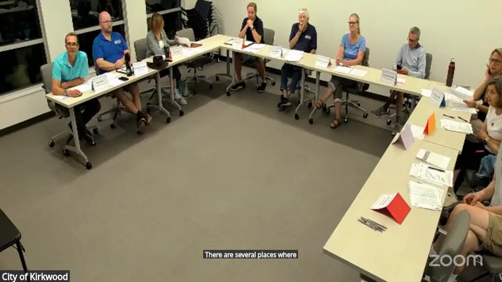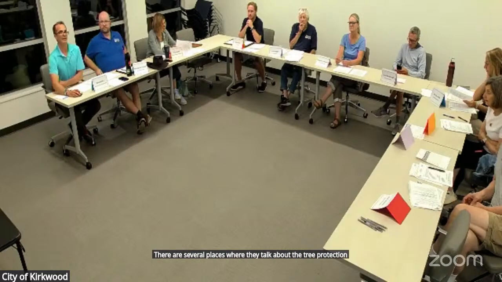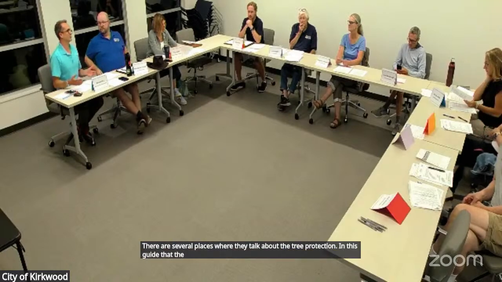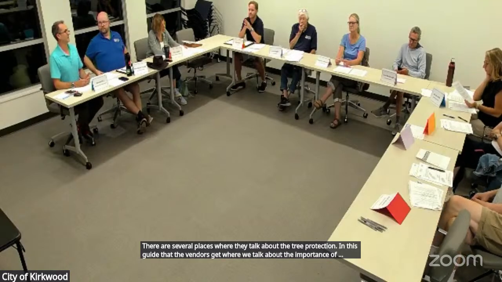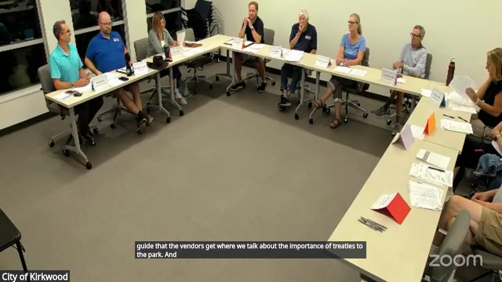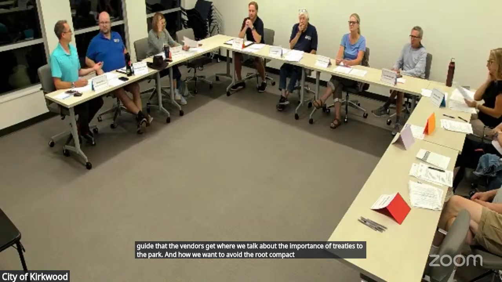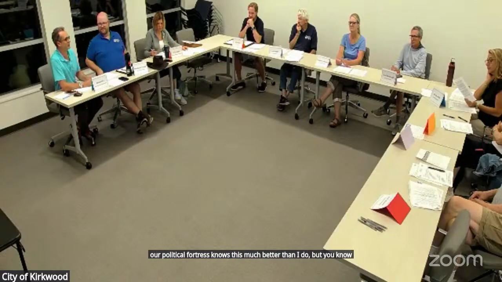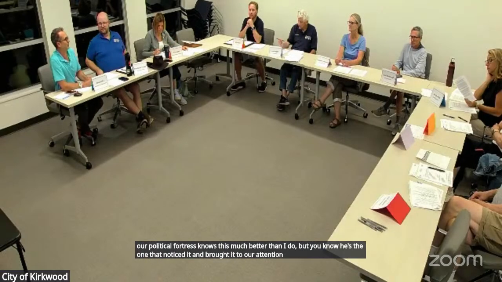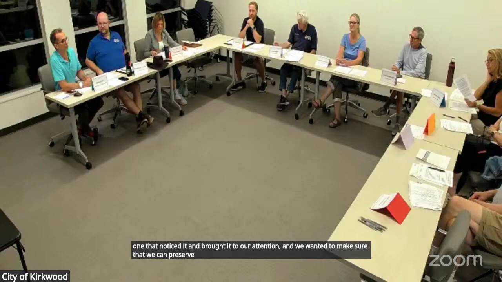There's several places where they talk about the tree protection. Several places in this guide that the vendors get, where we talk about the importance of the trees to the park, and how we want to avoid the root compaction that had caused some of the trees some stress. Our horticulturist knows this much better than I do, but he's the one that noticed it and brought it to our attention.